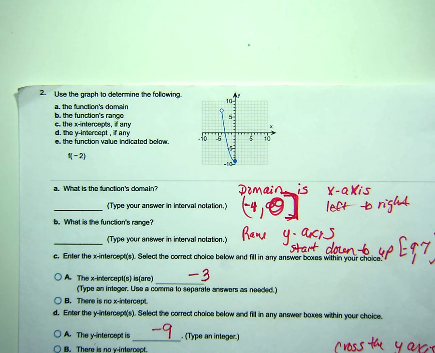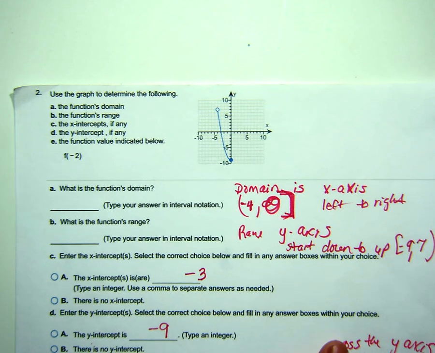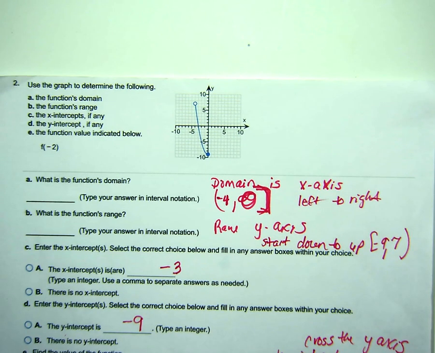If you look at it up and down, you have negative 9 and then positive 7. Again, you have your open and your closed. When it is open, that's your parenthesis. And at negative 9, hence the bracket. Again, we're looking at it up and down.